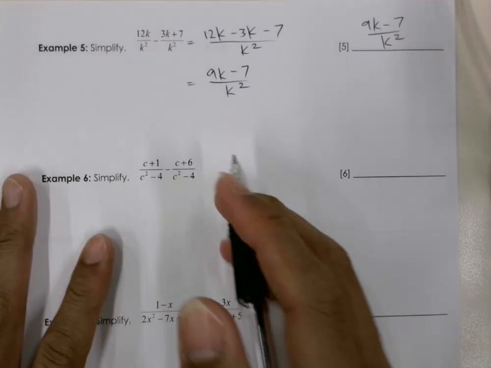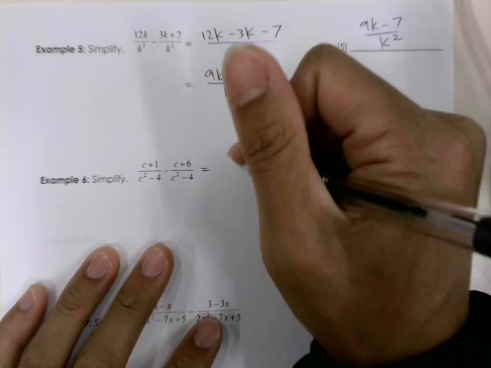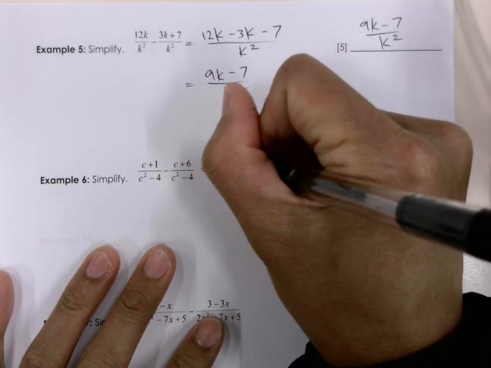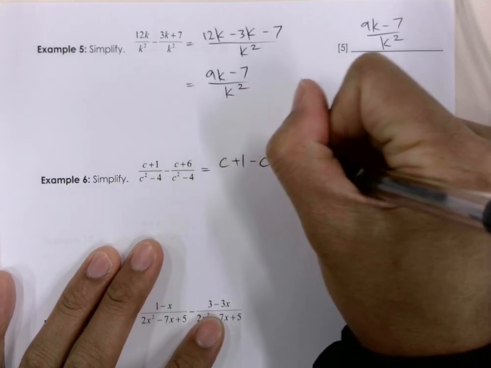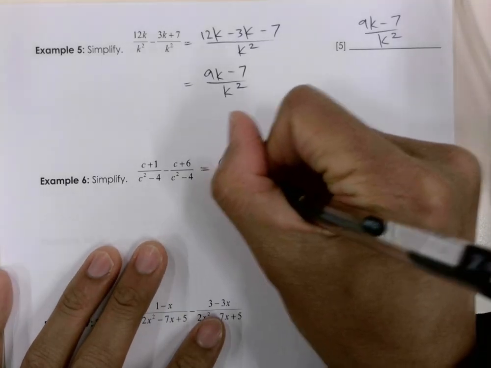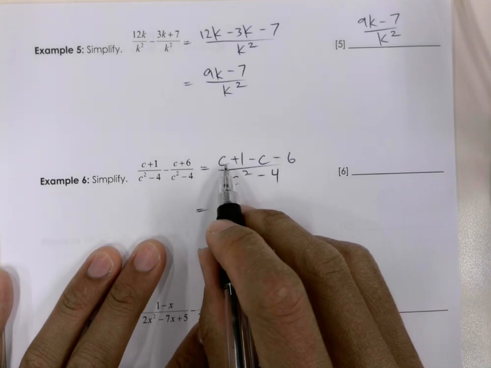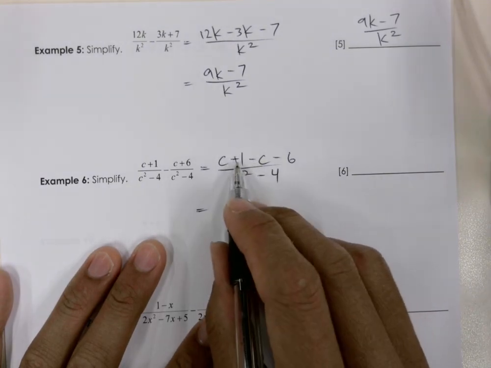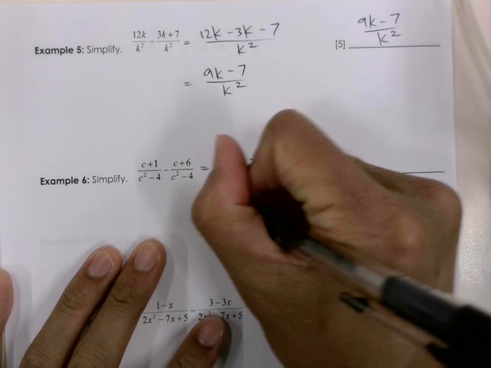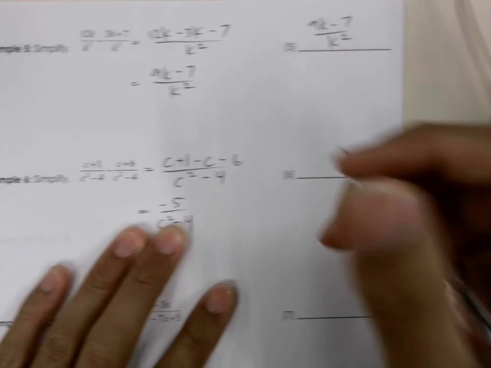Now we're here. Again, we have the same factors in the denominator. So we're just going to combine the numerator. So c plus 1 minus c minus 6, because the minus distributes out. And then we get c squared minus 4. So we'll combine our like terms, and we get c minus c is 0. 1 minus 6 is negative 5. So we get negative 5 over c squared minus 4. Right? So that's our answer.